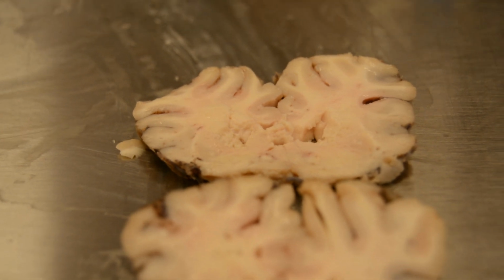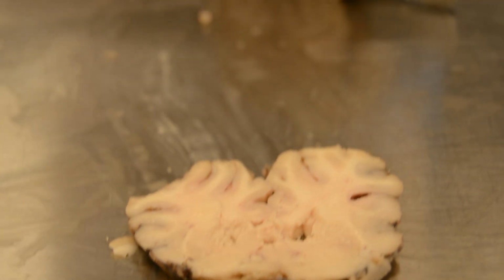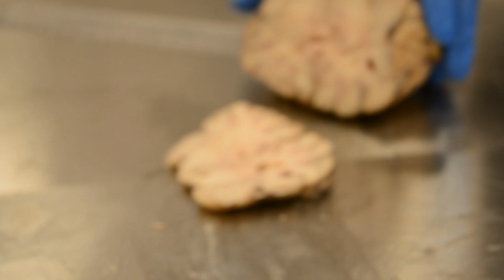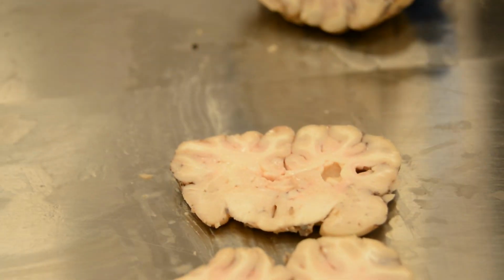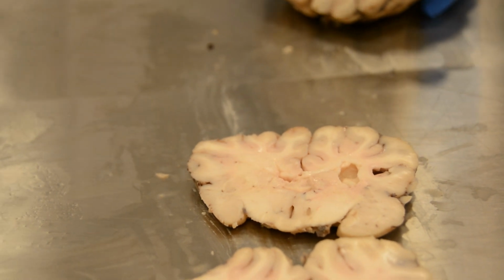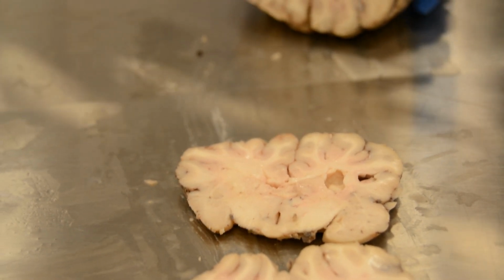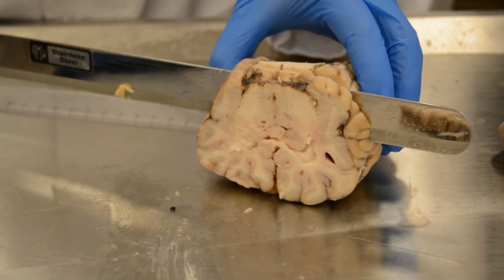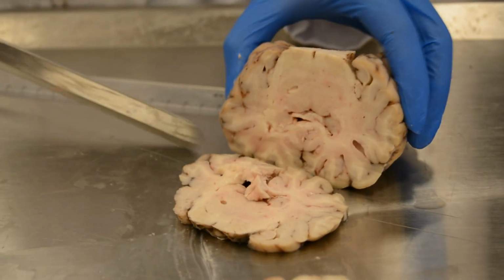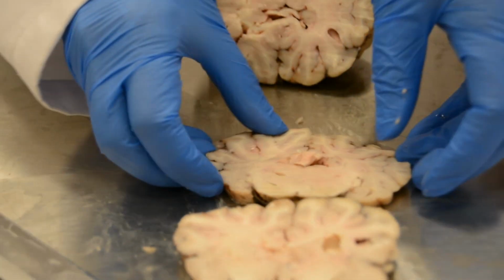The third cut, at the level of the mammillary bodies, I find the thalamus and the hippocampus. Here it is not fully developed. It will appear in the other cut.